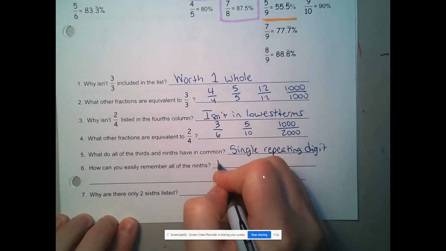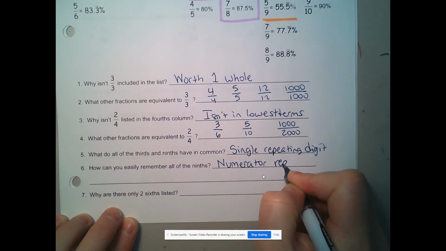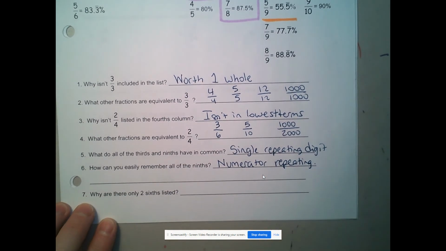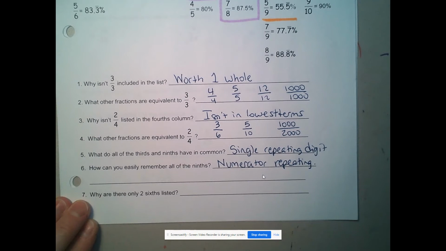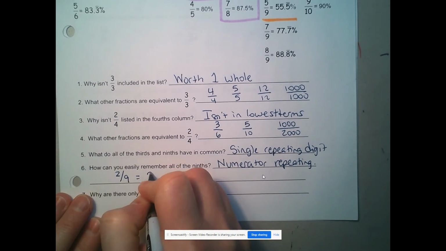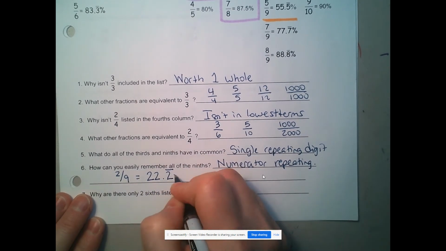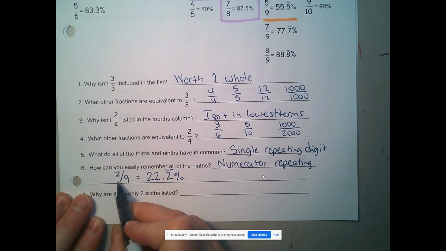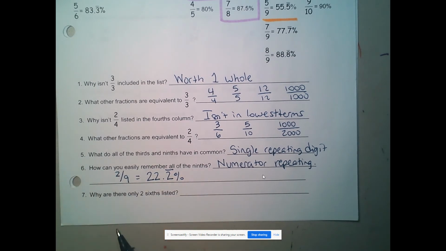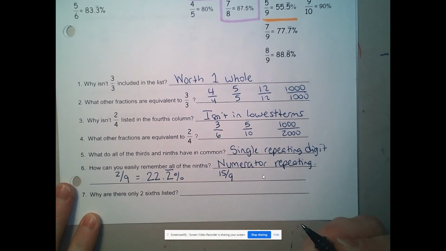We said at the top it was the numerator repeating. In this case, it's just a single digit that repeats. So if your numerator is 2/9, that's where you get the 22.2 repeating percent, because it's just the numerator repeating. Now, if you had, say, 15/9, it does not follow that pattern. It only works when you have a single digit numerator.